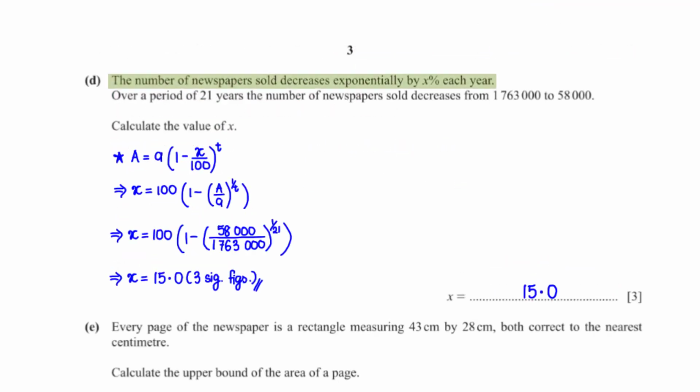The number of newspapers sold decreases exponentially by X% each year. Over a period of 21 years, the number of newspapers sold decreases from 1,763,000 to 58,000. Calculate the value of X. The keyword here is exponential, and so we need to apply the exponential formula to find X. The number of newspapers sold is decreasing with time, so we bring a minus here. The annual rate has been given as X%, and we want to find the value of X. When we make X the subject of the equation, this is what we get.